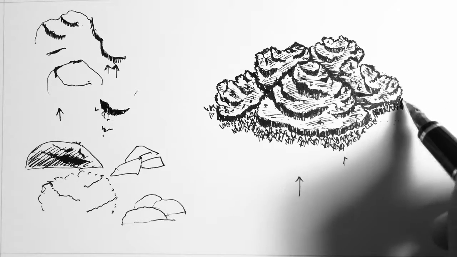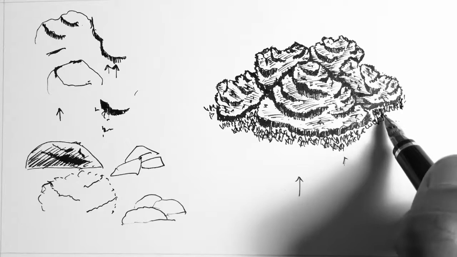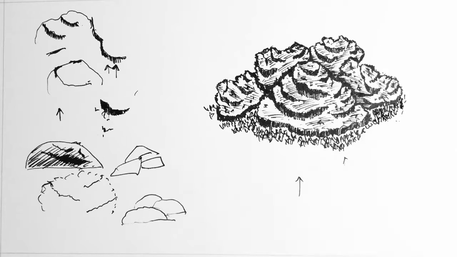It's a very simple but very effective technique to create stones that have these nice interesting overlapping vertical planes, and yeah, create these stones and use them in your composition.